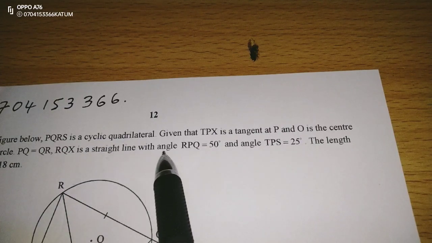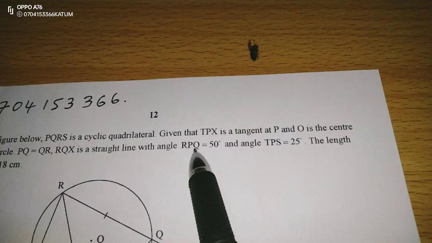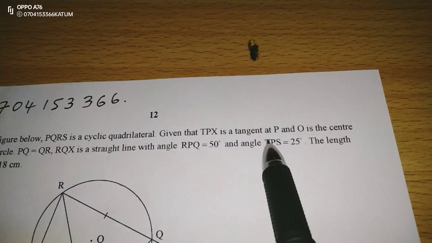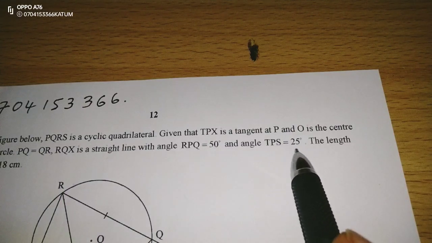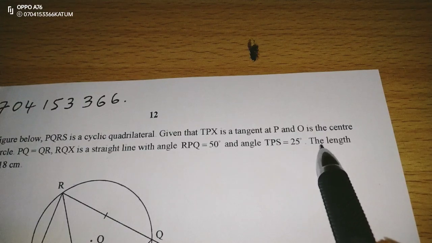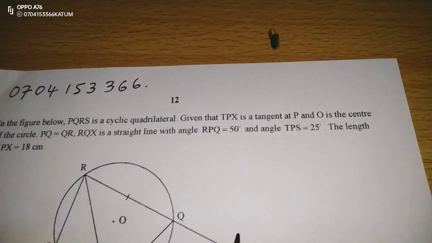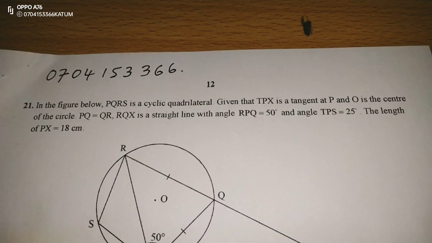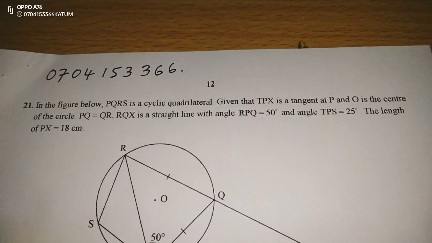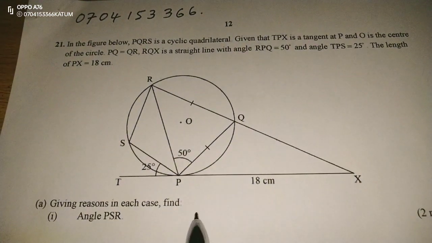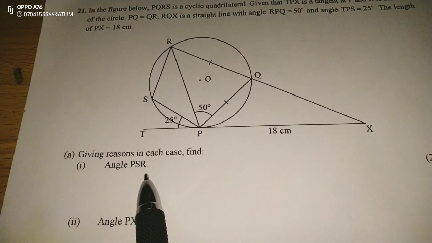It is a straight line, with angle RPQ equal to 50 and angle TPS equal to 25 degrees. We are also given the length of PX as 18. We are supposed to give reasons in each case and find the given angles.